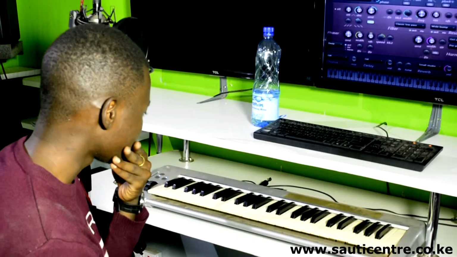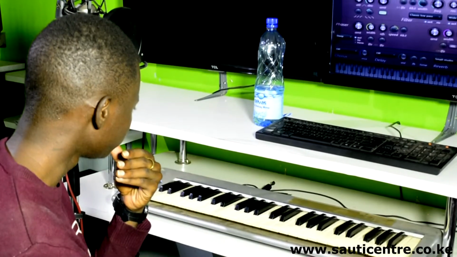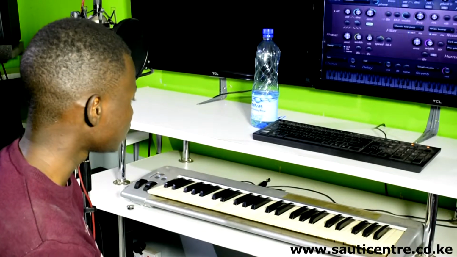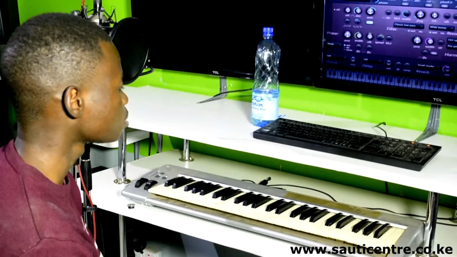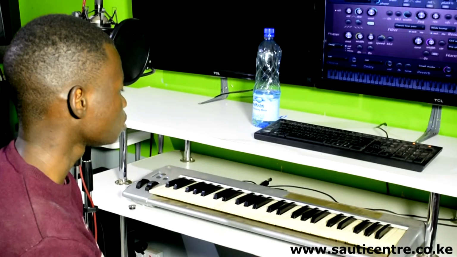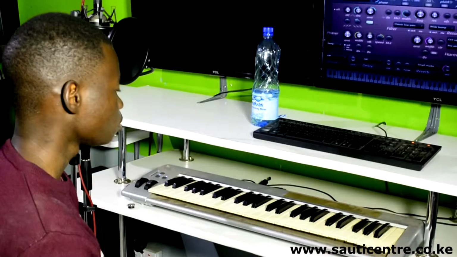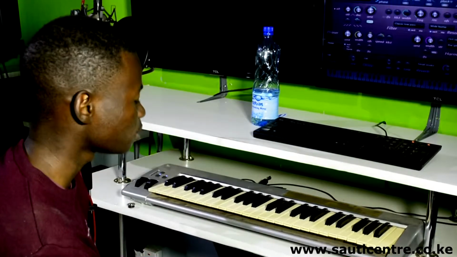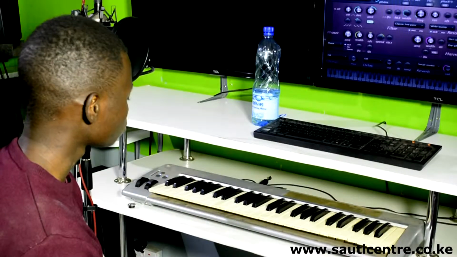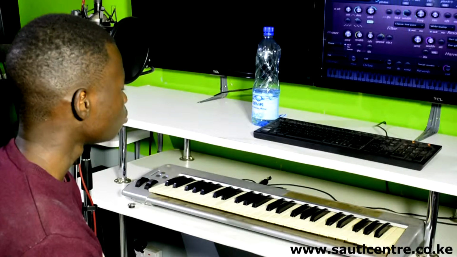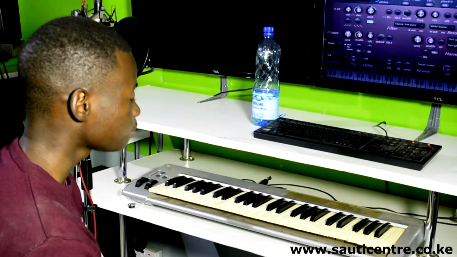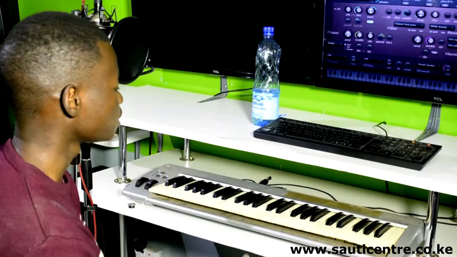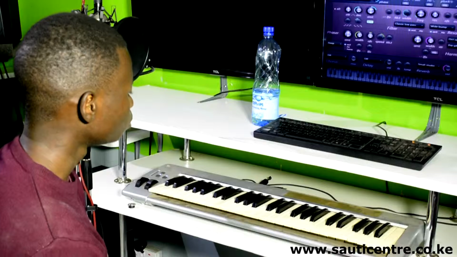For example, the key that we're going to use is C, and then we will also illustrate the same in C sharp, one of the black notes. Going by the formula whole, whole, half, whole, whole, whole, half, or tone, tone, semitone, tone, tone, tone, semitone.